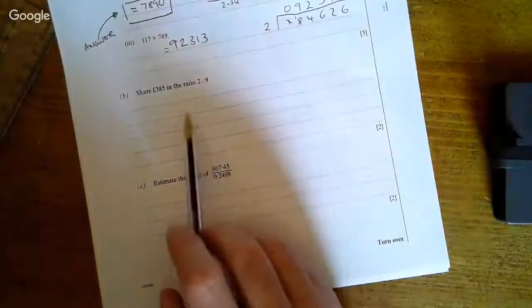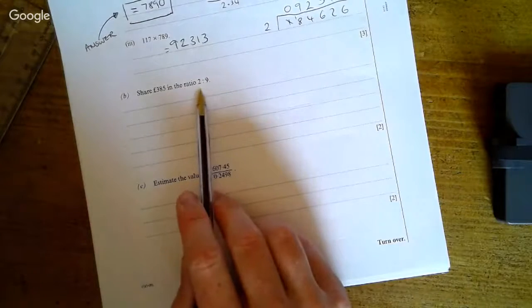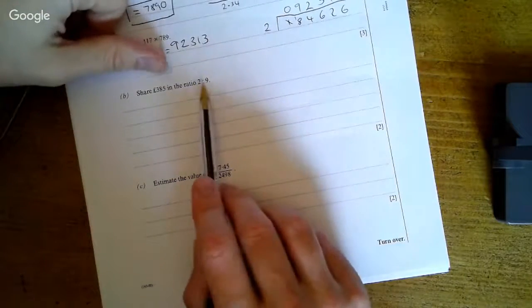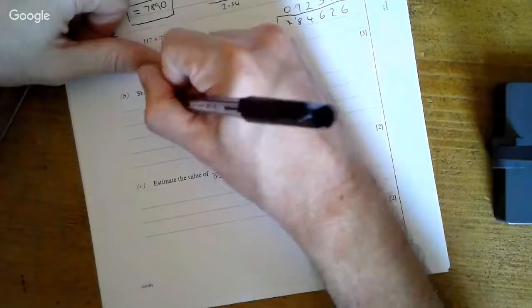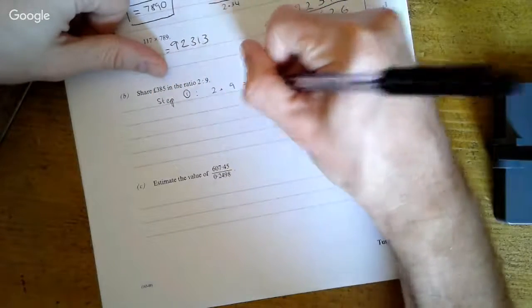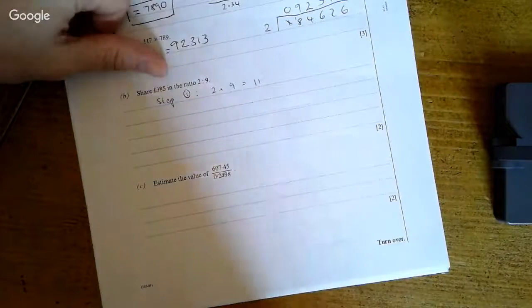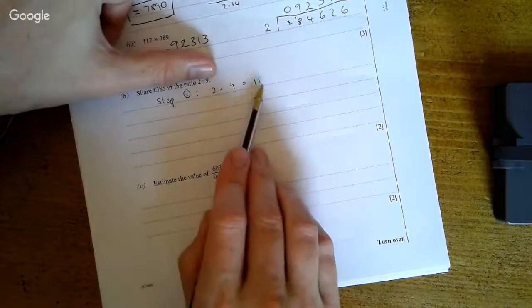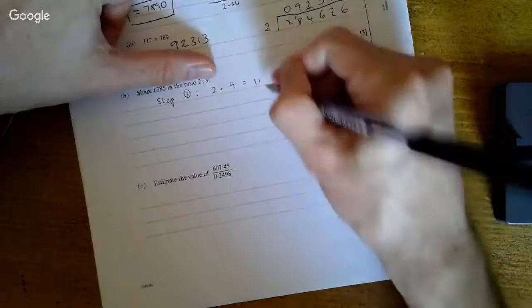Ratio, we haven't done ratio in class for a while actually. It's definitely something we need to look at before the start of next week. Ratio 2 to 9. What you do, step 1, you will always follow this procedure. Step 1, you will add the numbers in the ratio, which will give you, there's 11 parts altogether. So 2 parts and 9 parts, 11 parts in total then.